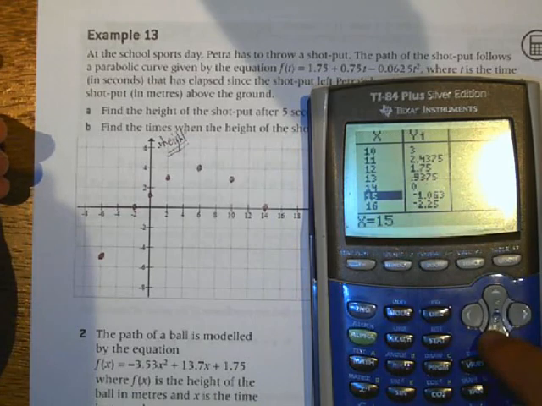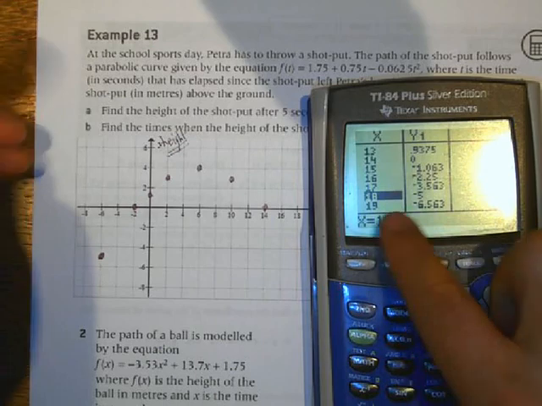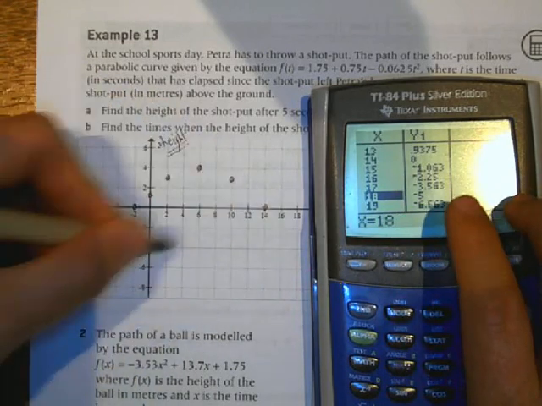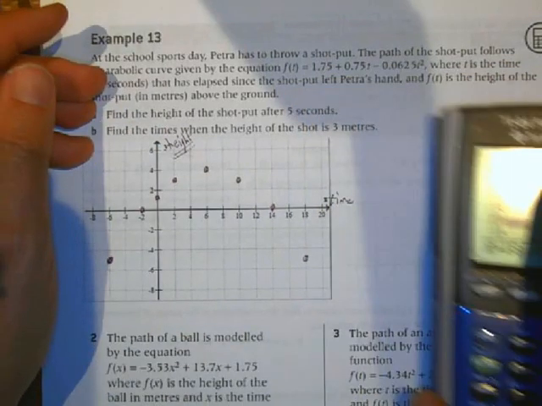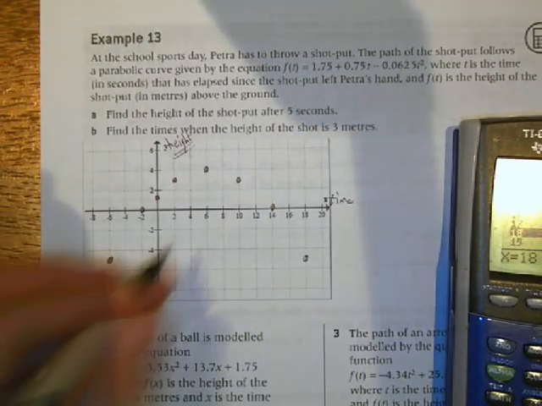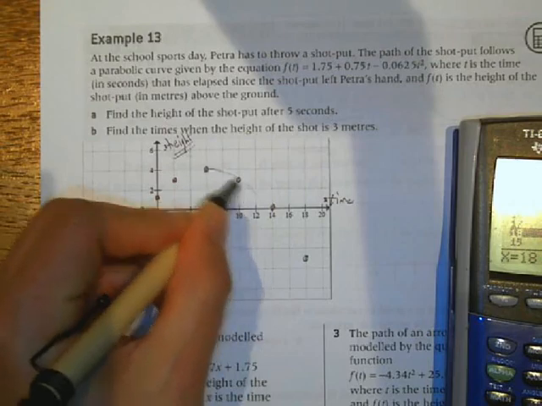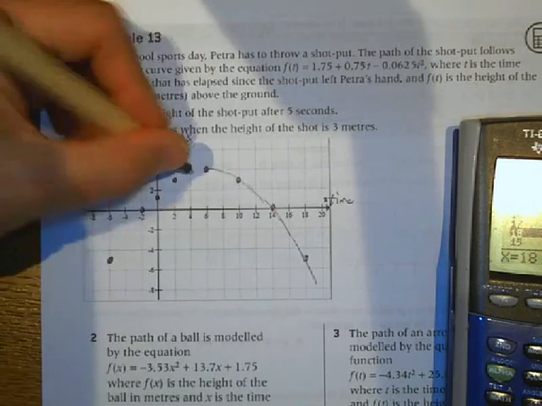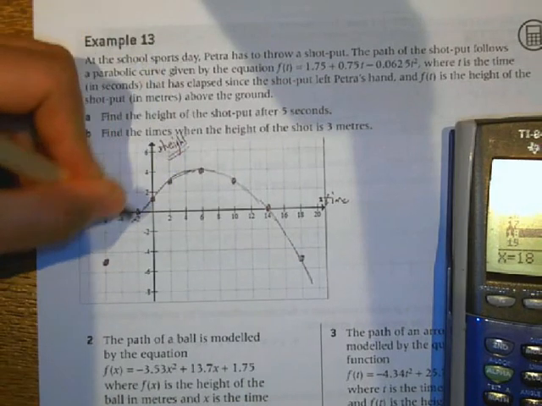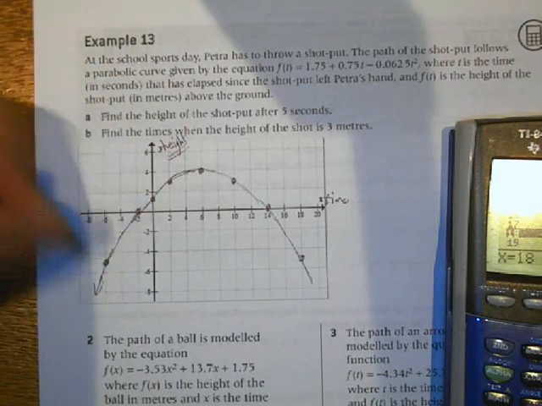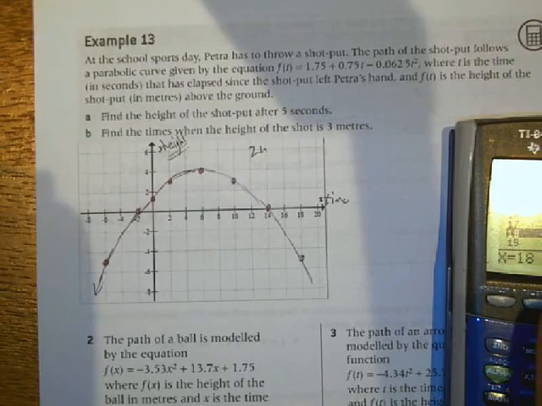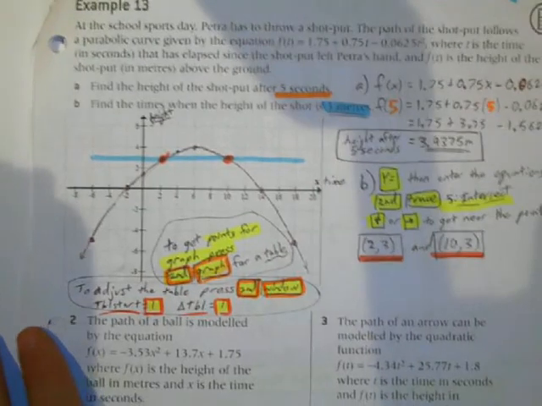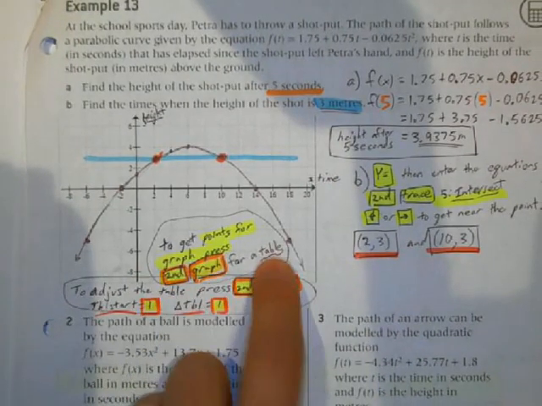And when x is 18, y is -5. Okay. So with this information, you can see that it's making a curve, right? So second graph to get a table works really well.